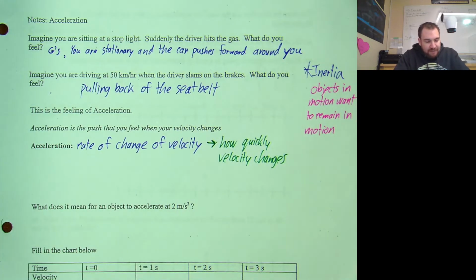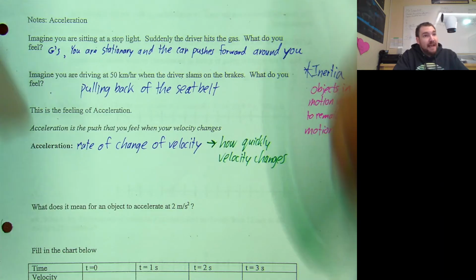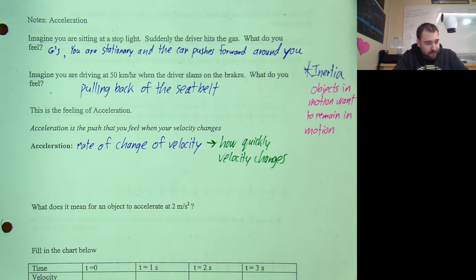So if you had to demonstrate this thing mathematically, if you had to relate acceleration and how quickly velocity is changing, what equation might do that?